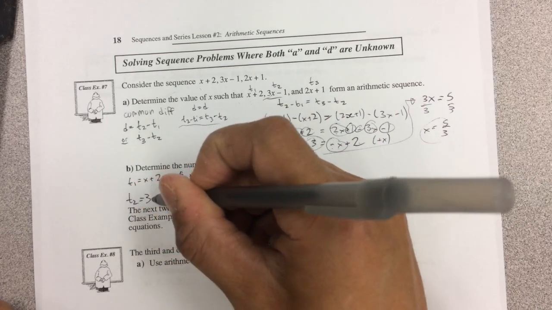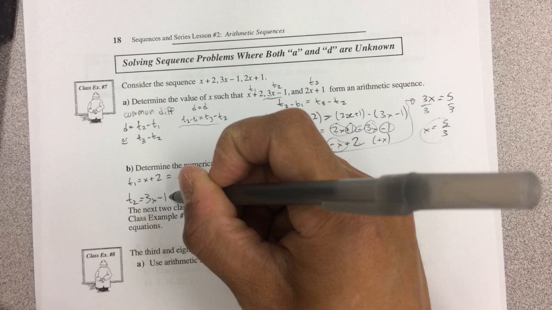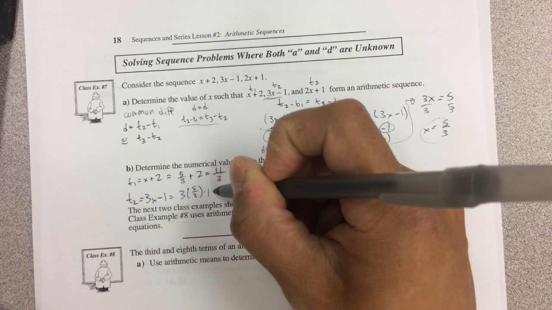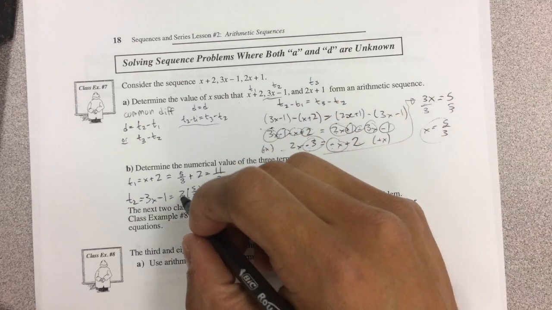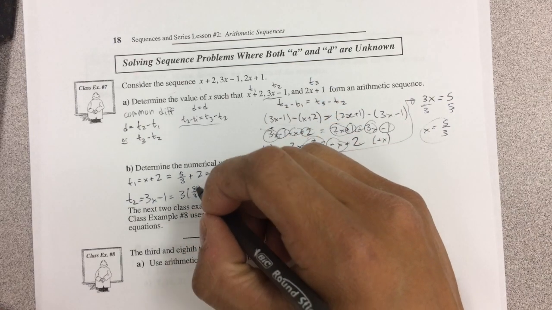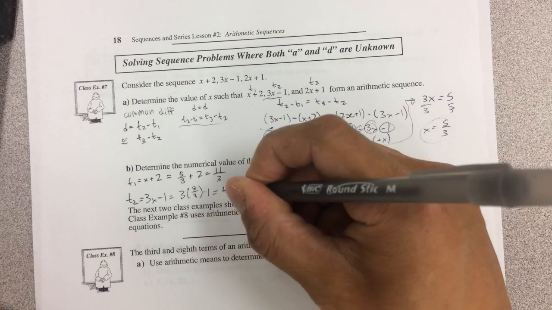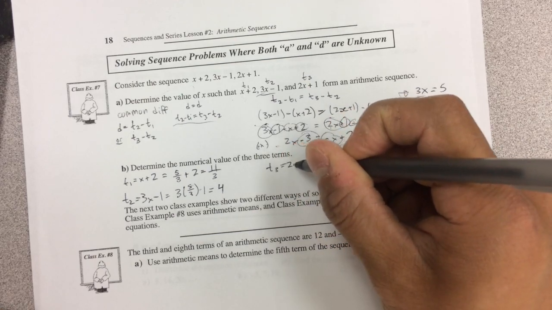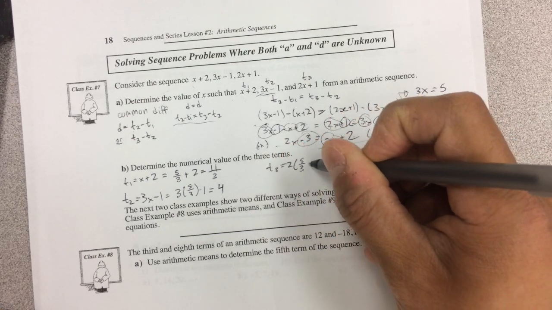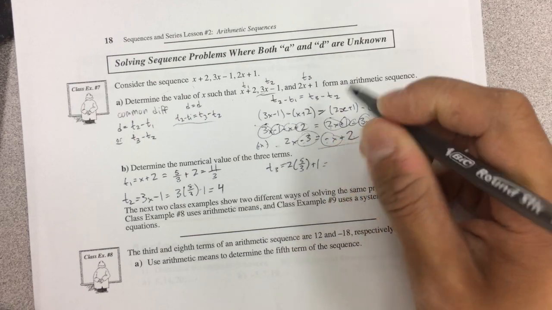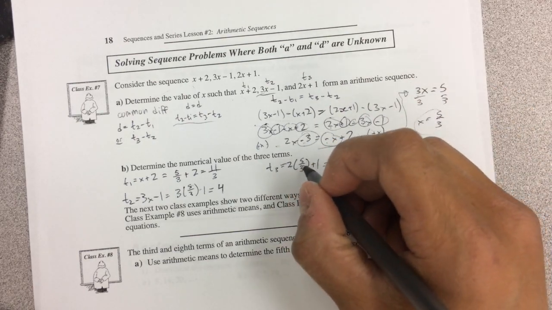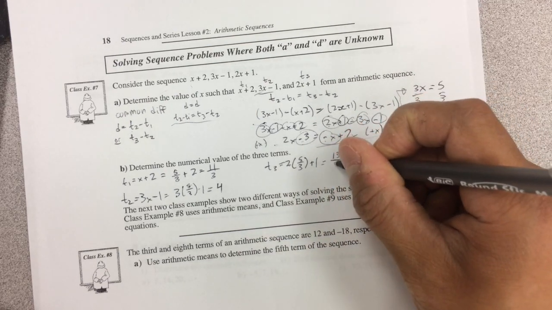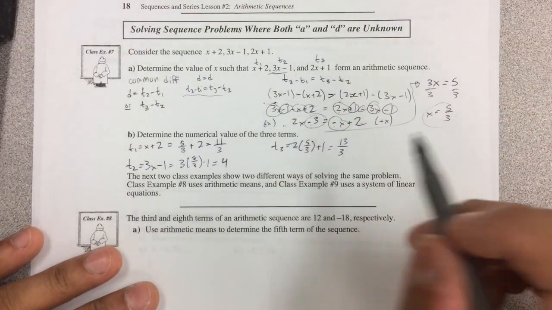T2 was equal to 3x minus 1. So 3 times 5/3 minus 1. 3 times 5 is 15, divided by 3 is 5, minus 1 is 4. T3, I have 2 times 5 over 3 plus 1: 10 thirds plus another full one, so 3 over 3, it's going to be 13 over 3. Alright, so those are our numerical values.